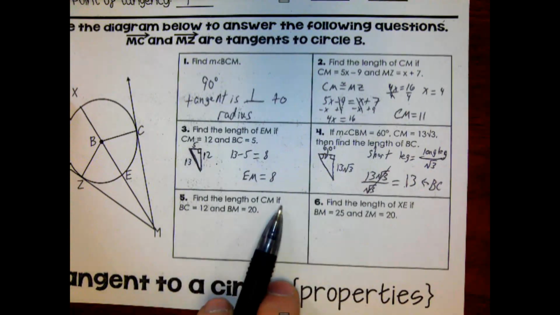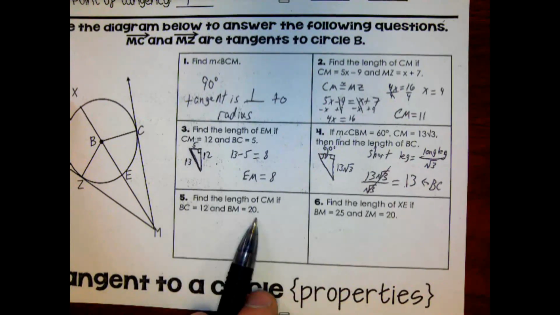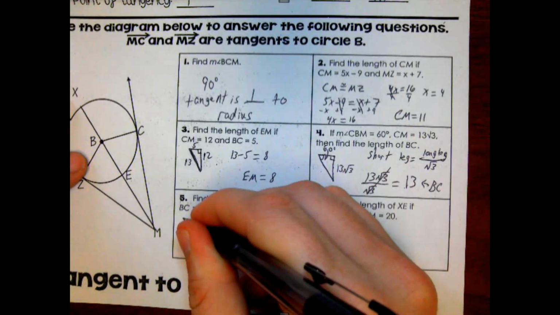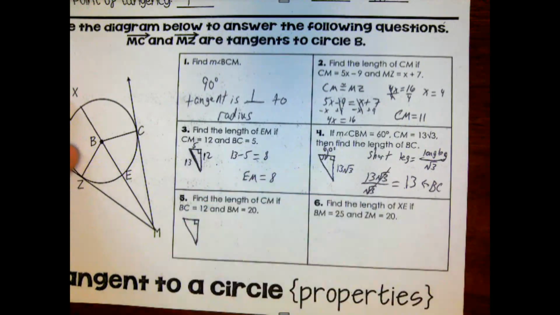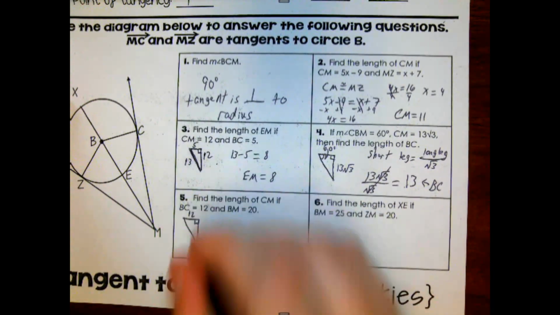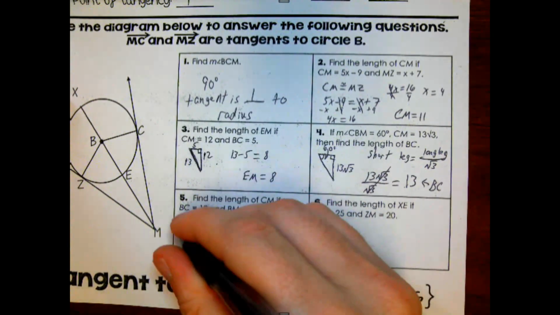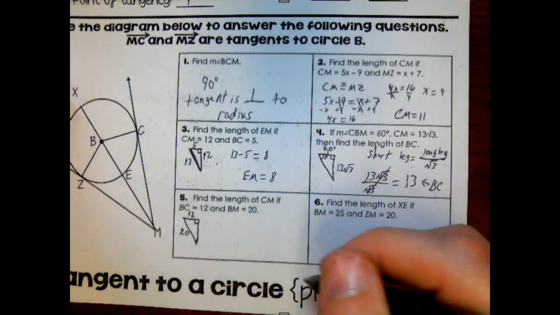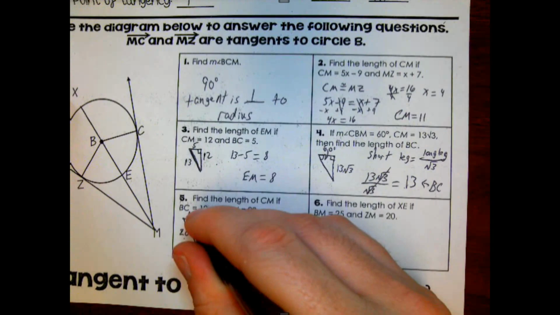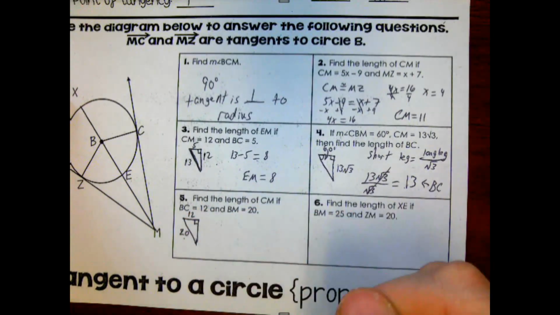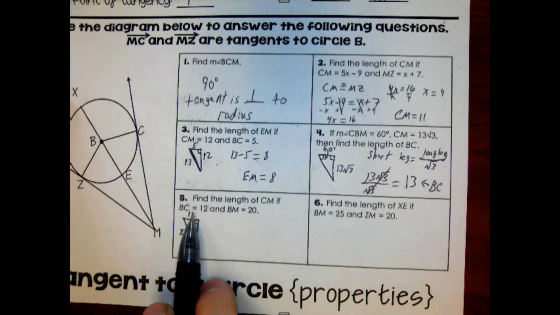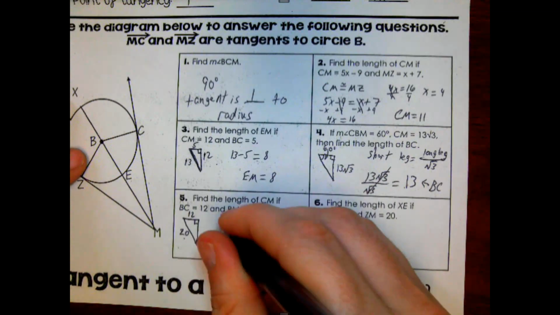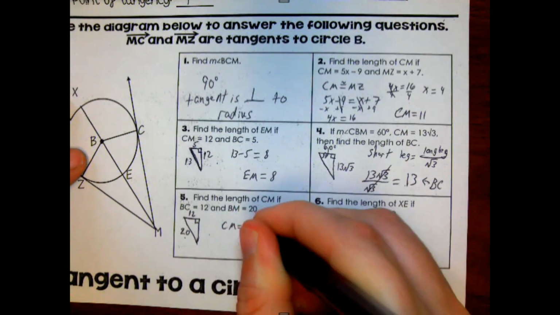Now find the length of CM if BC equals 12 and BM equals 20. So again, let's draw this same right triangle. In this case, this is 12 and the hypotenuse is 20. And they want me to find this length. Again, I can do 20 squared minus 12 squared equals whatever this is squared, or I can notice that this is one of my Pythagorean triples. It's a 12, 16, 20 triangle. So that means that CM would equal 16.